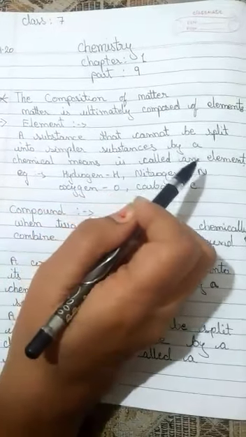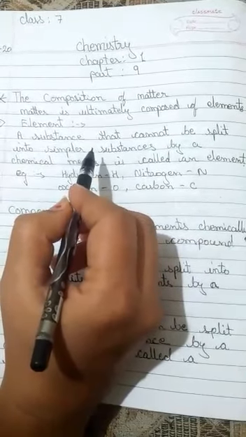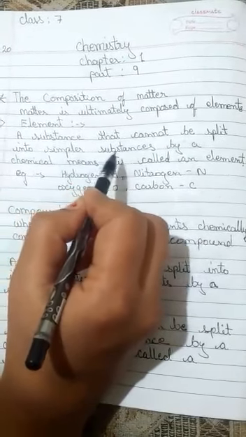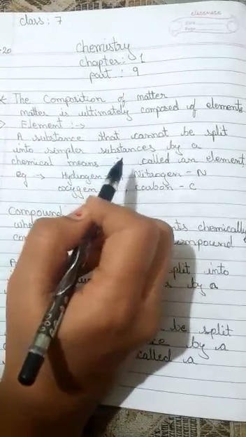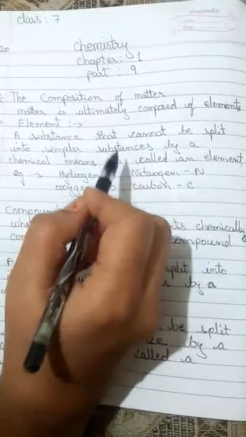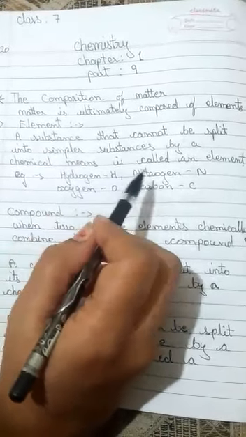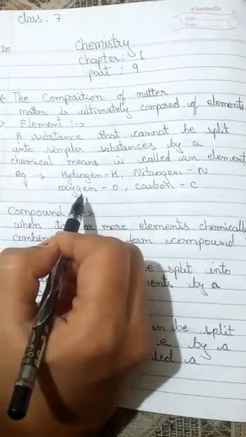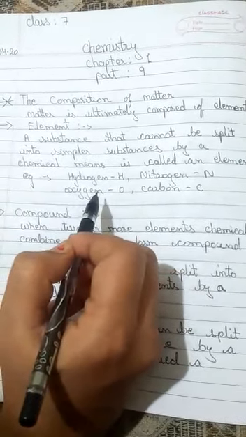is called an element. For more information, you can follow a periodic table. There are nearly 118 elements present. Let us see a few examples. Hydrogen, nitrogen, oxygen and carbon. These are all elements.